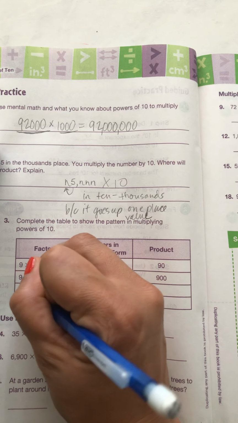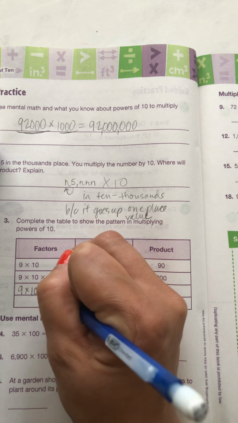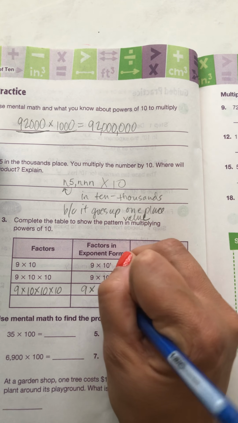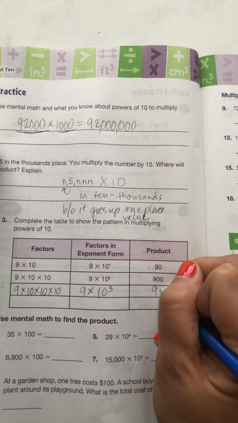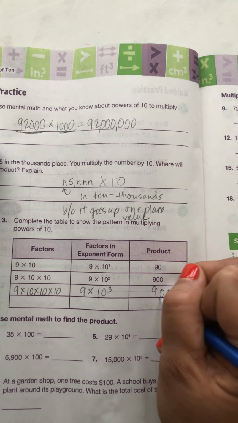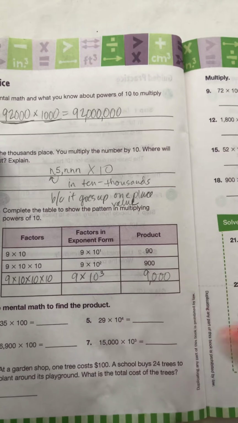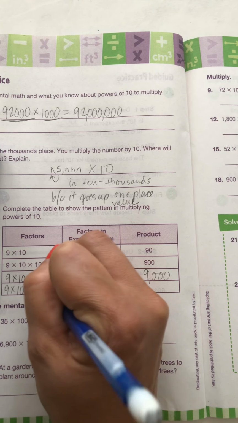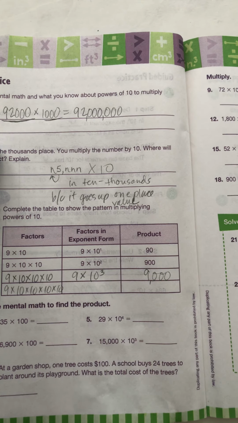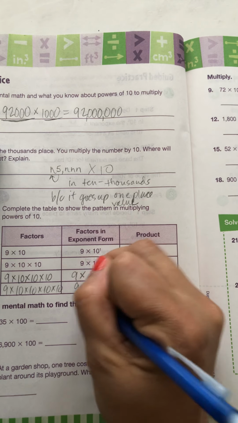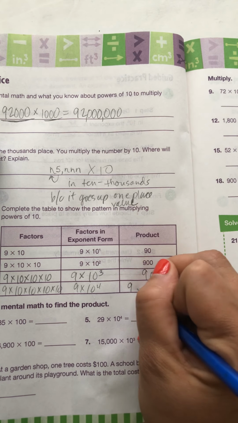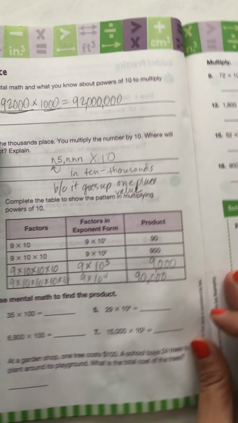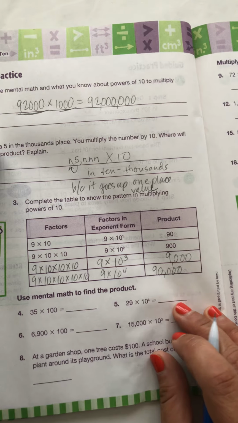So I assume our next one is going to be 9 times 10 times 10 times 10, which is also equivalent to 9 times 10 to the 3rd power, which is also equivalent to 9 with 3 zeros behind it. And then our next pattern is going to be 9 times 10 times 10 times 10 times 10, which is also equivalent to 9 times 10 to the 4th power, which is 9 with 4 zeros behind it, or 90,000. So you're going to go ahead and do the rest of these.